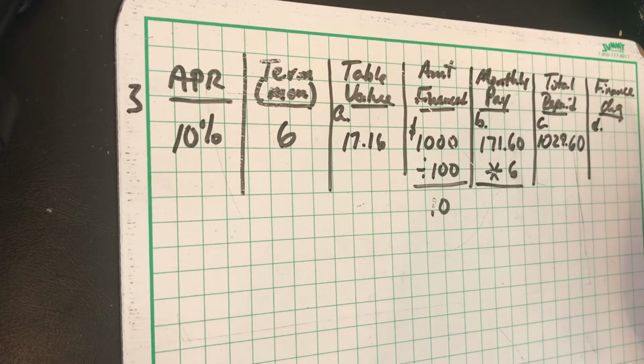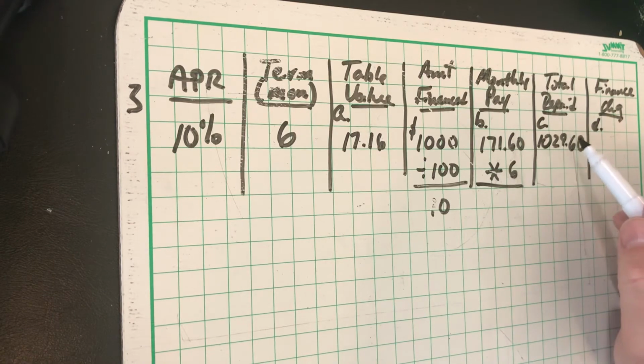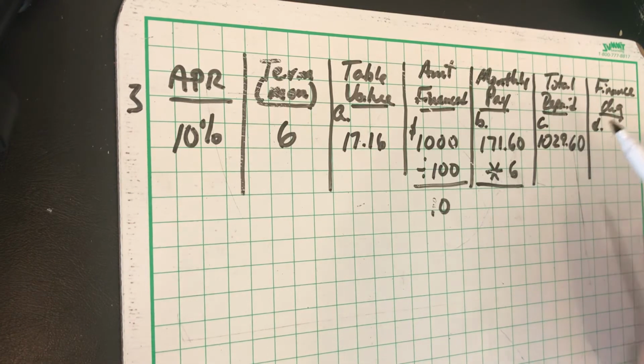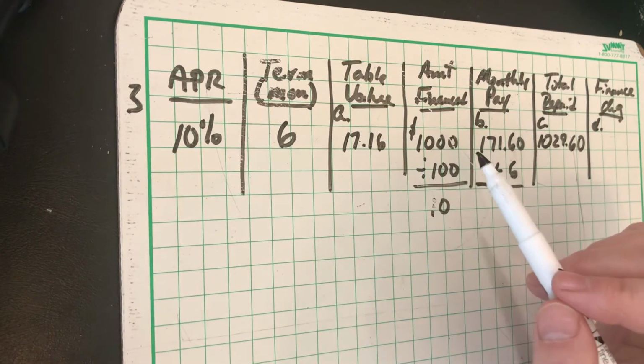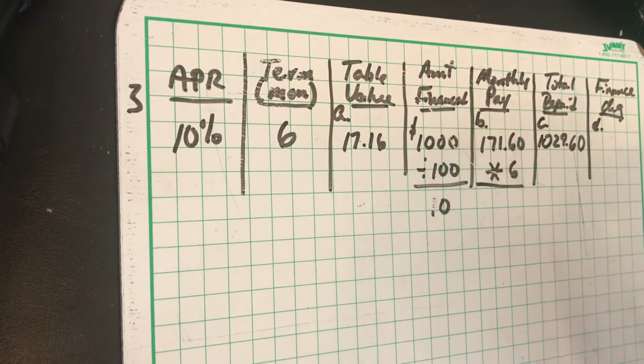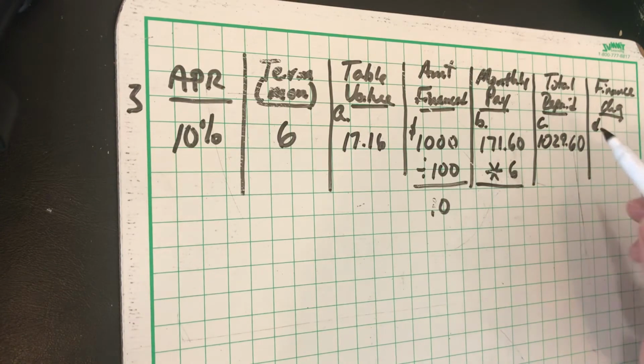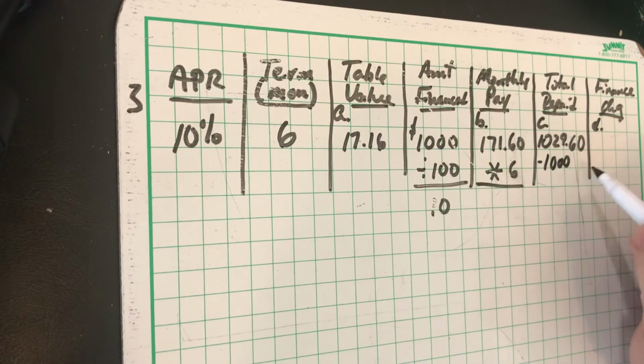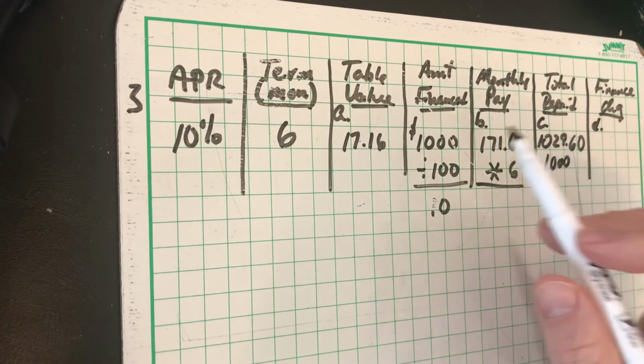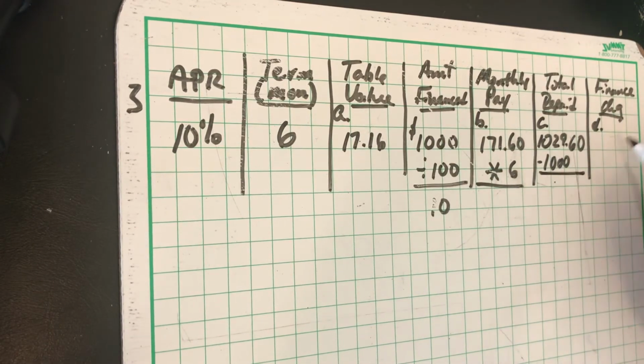The finance charge, that's the amount that the bank keeps. That is the difference between how much in total you pay versus how much they gave you. They gave you a check for $1,000. You paid them back $1,029.60. So the finance charge is the amount that's repaid minus the amount financed, and in this case, that's $29.60.